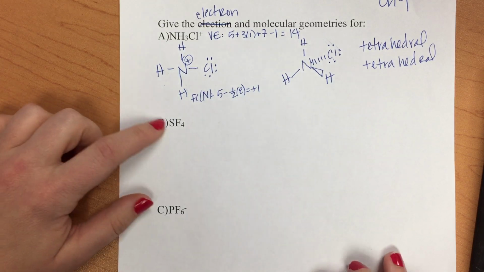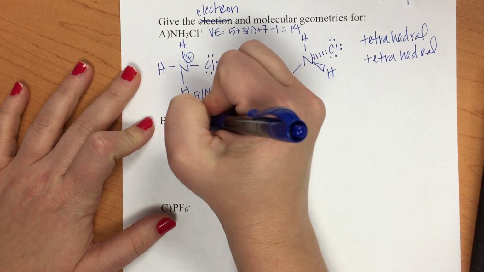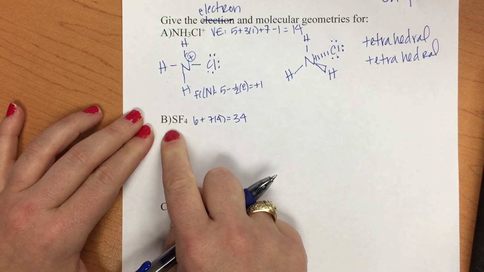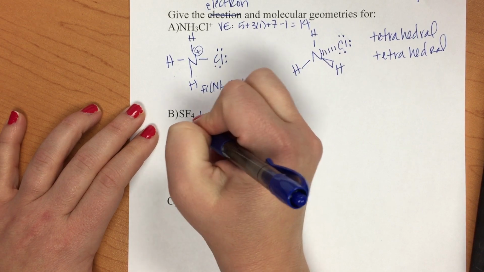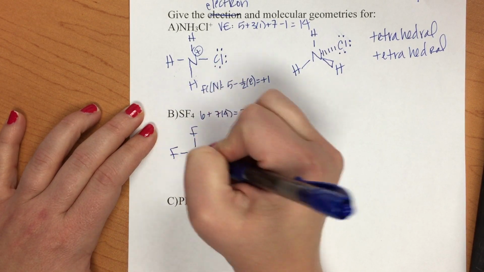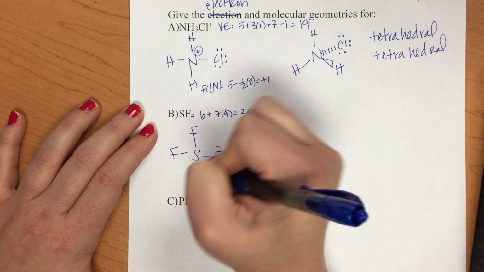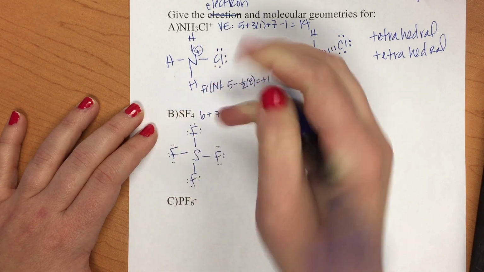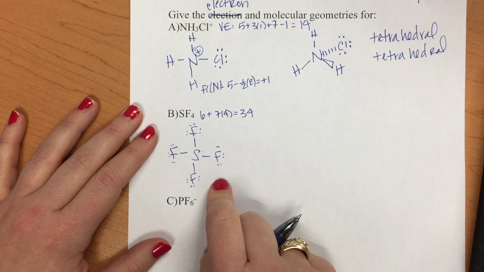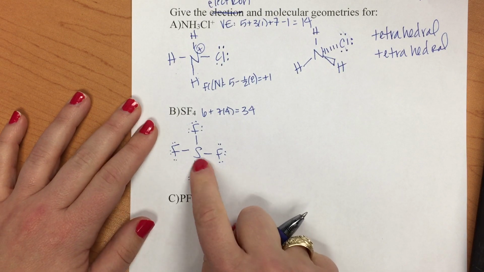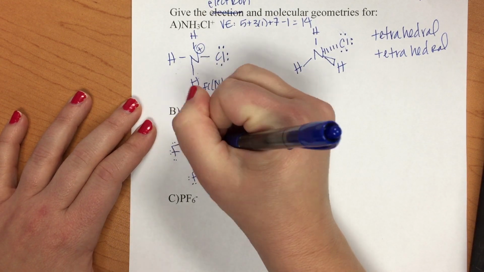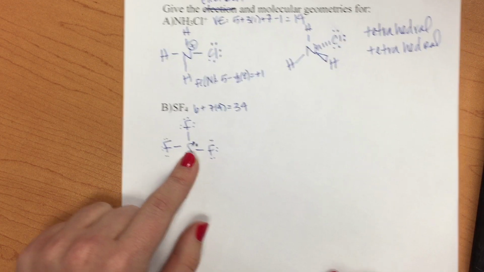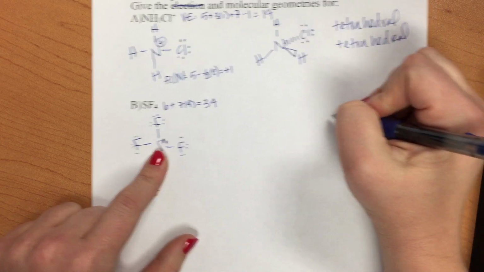So now for our next atom, we can calculate our valence electrons. So 6 plus 7 times 4 is 34. All right, so sulfur is going to be our central atom. So we have a Lewis dot structure where we look like this. Turns out when we fill octet for all of the fluorines, we've used 32 of our 34 valence electrons. The last 2 will end up on the central atom. We now have a steric number of 5, which means that our base geometry is going to be a trigonal bipyramidal.